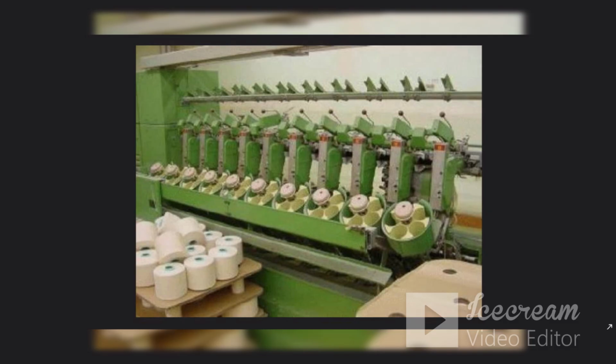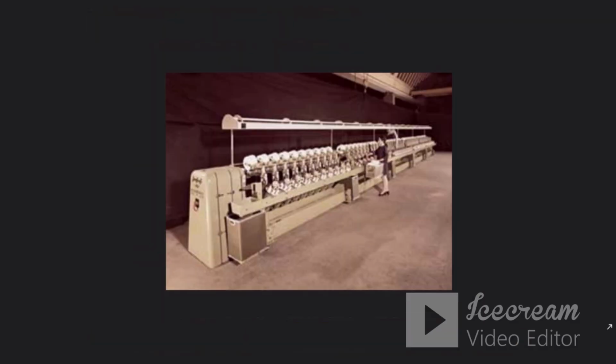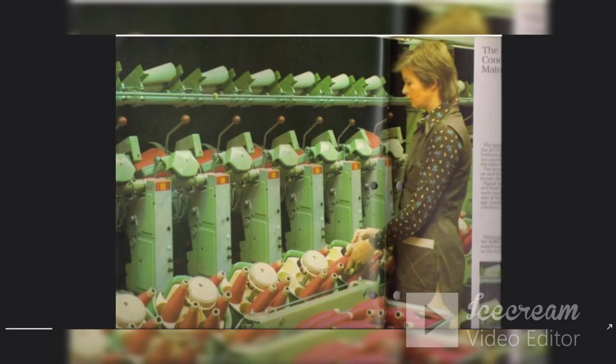This is the photograph of AUTOCONER 138 of Schlafhorst. This is the example of AUTOCONER 107, that is the first model introduced by Schlafhorst. This is one more view of the same machine. This is the AUTOCONER 138.